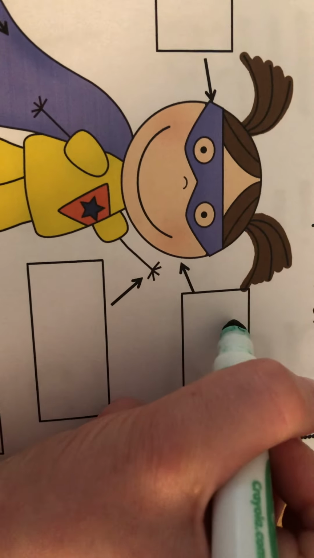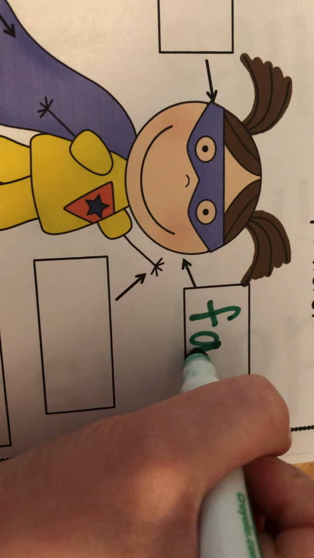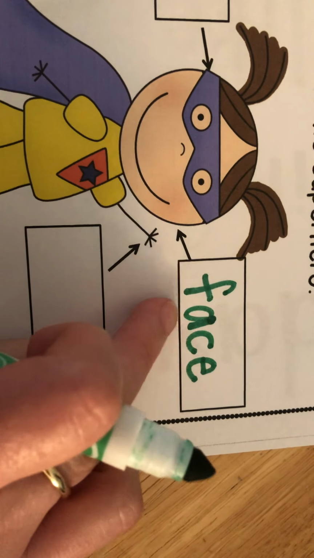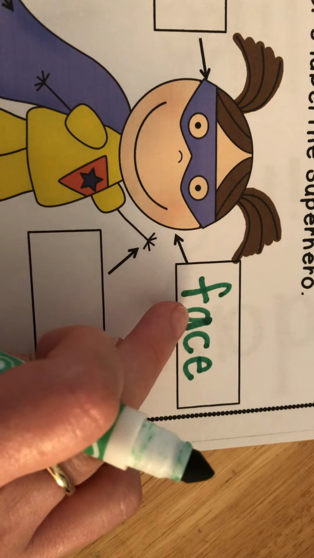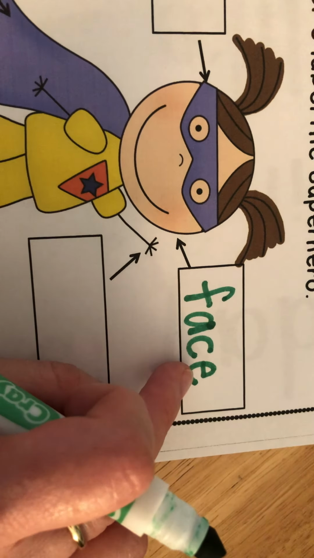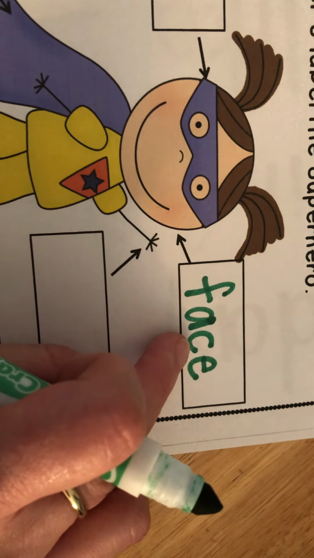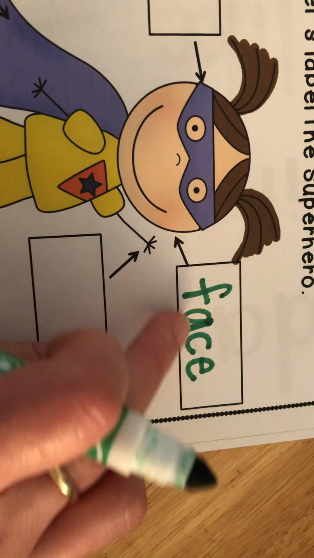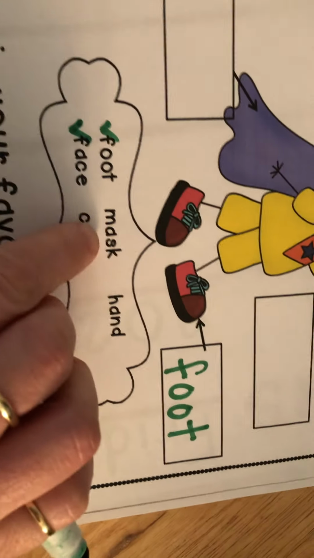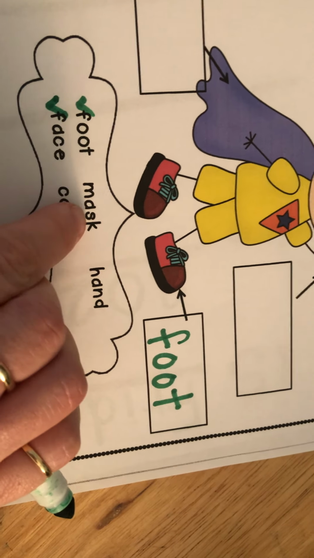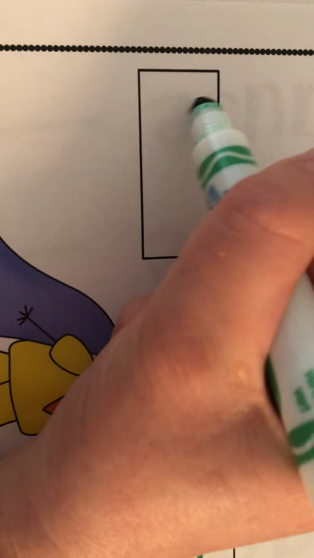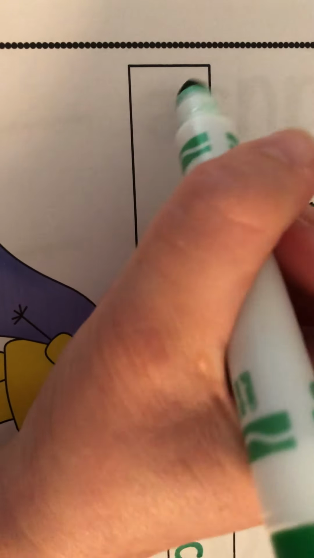F-A-C-E. Now remember that silent E is making the A say A. Listen. Ace, face. And if you look here, there's that soft C. When E follows the C, instead of making K, we hear S, face. All right. We'll put our little check here. And then here's the word mask. Mask. And there's the superhero's mask. So in this box or rectangle, we're going to write the word mask.